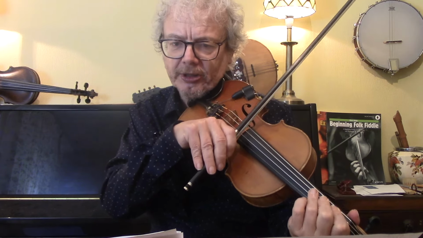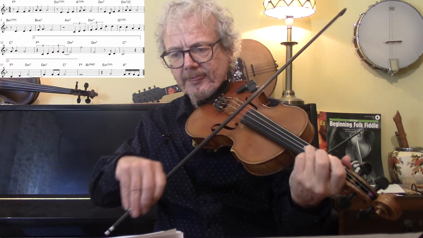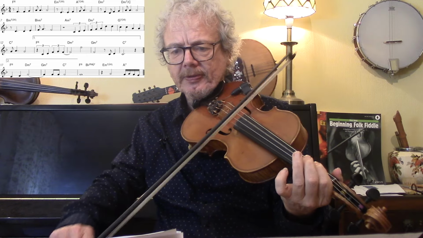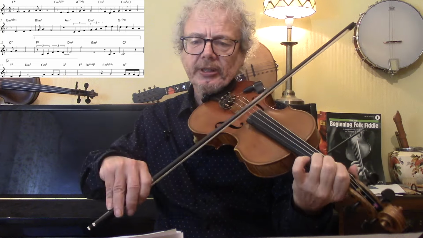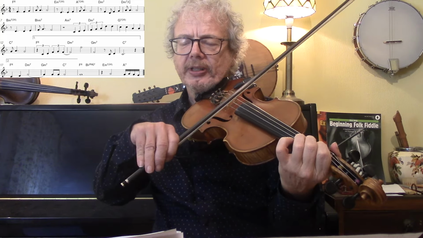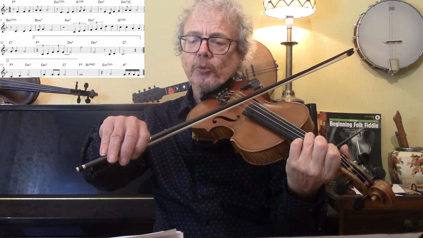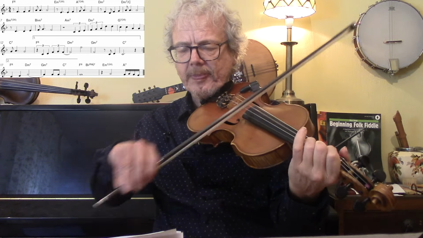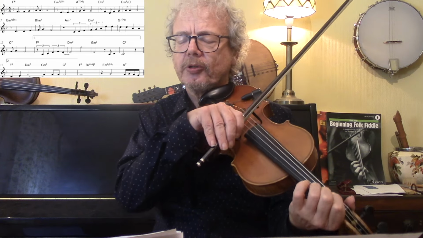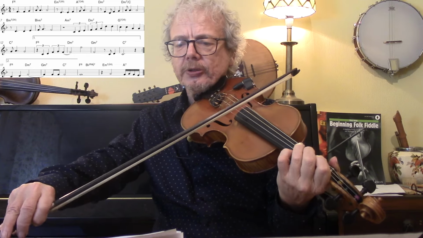So the A section he plays like this. And notice I'm doing a big dig on the emphasized notes. And then he uses some quarter note triplets. 1, 2, and again. Quarter note triplets is very useful for medium tempo tunes. So it's 1, 2, 3, 4, 1, 2.